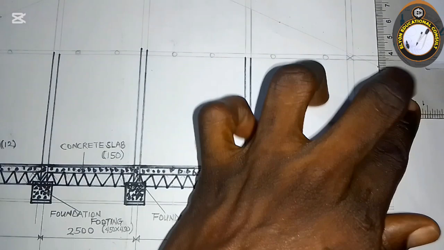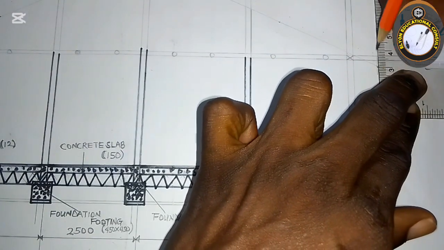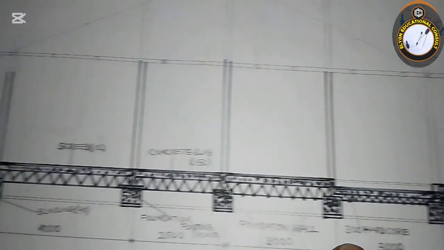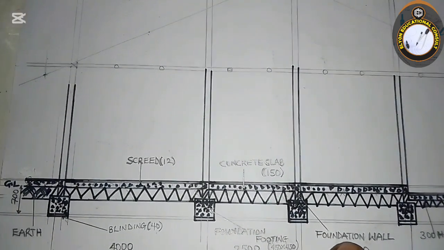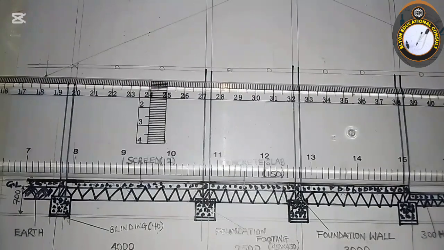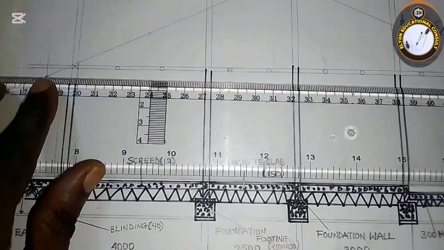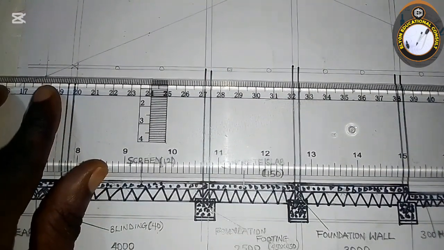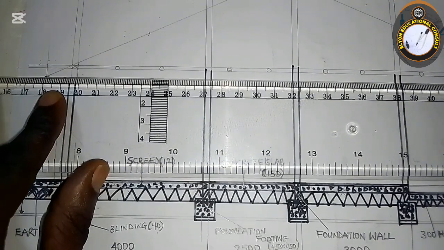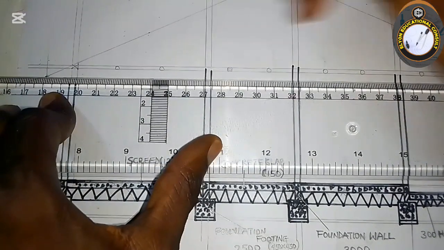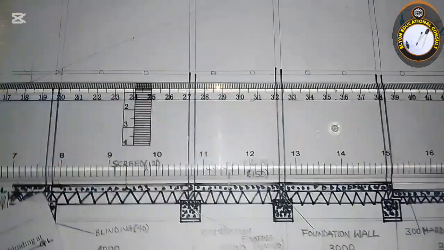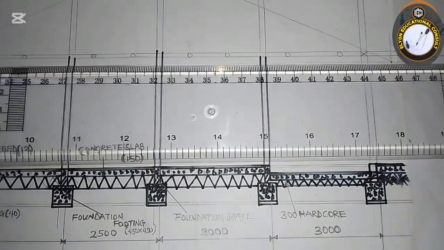So I will draw a vertical line up that way. Okay, I hope this is clear. Okay, so the next thing I will do now, I will just draw a thin continuous line from this eave to this other one here, to link them up together this way. Okay, like we have at this point here.